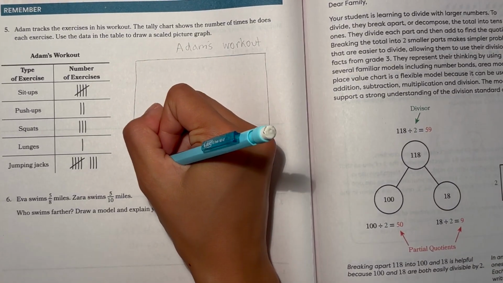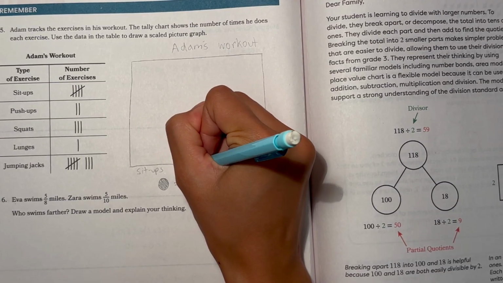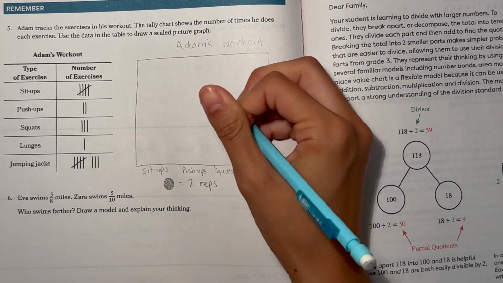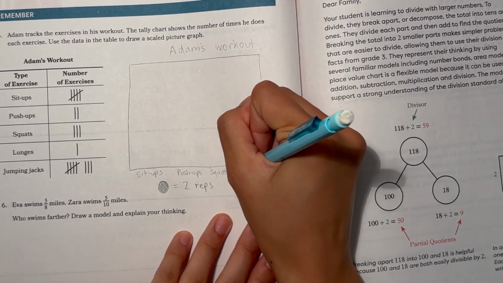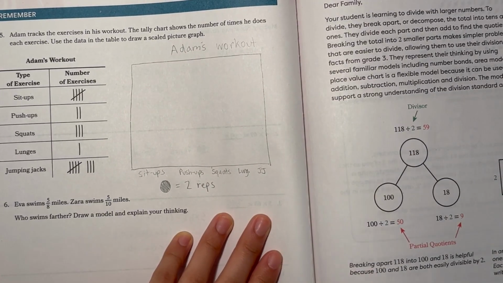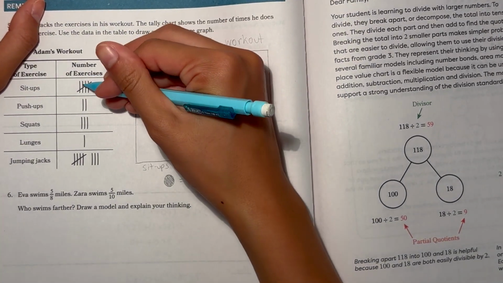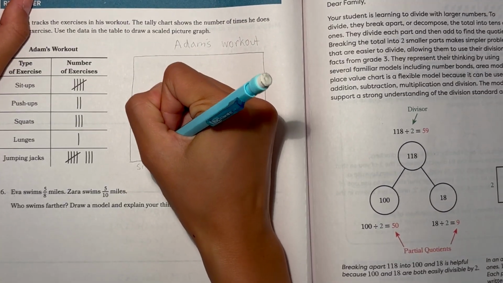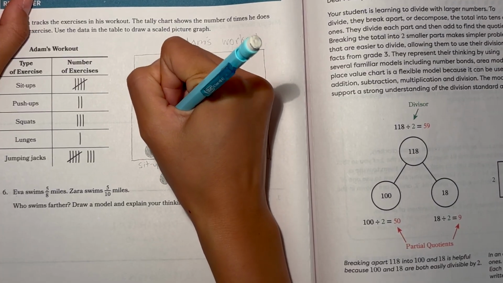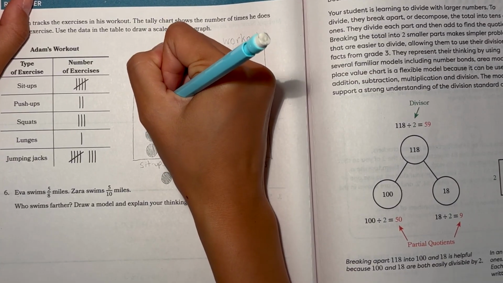So first we have sit-ups, then push-ups, squats. I don't know. I'll do lunge and then JJ for jumping jacks, so we're running out of space. Alright, sit-ups, we have 5. So we have 2, 4, and 5, we'll just do half.